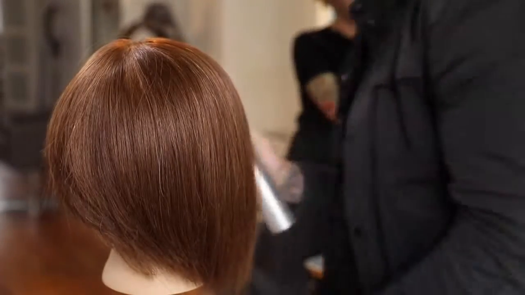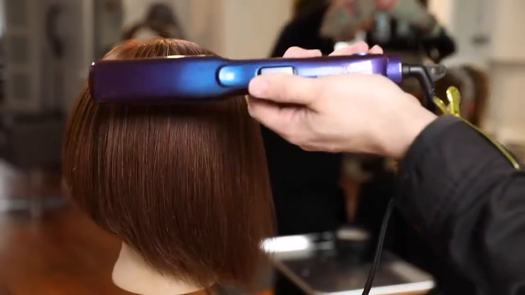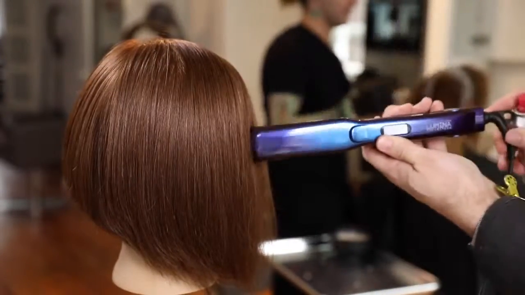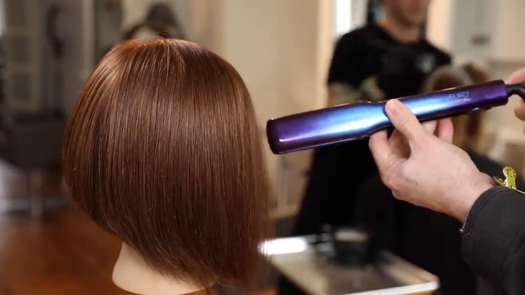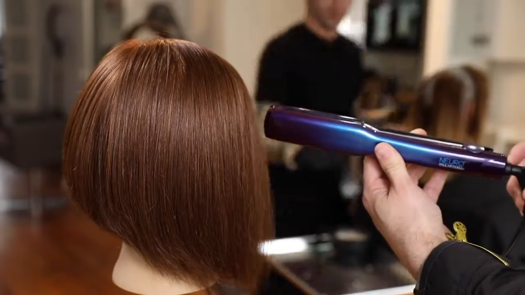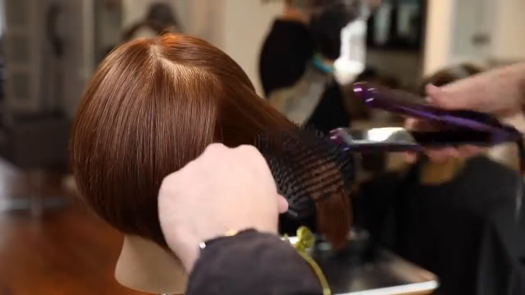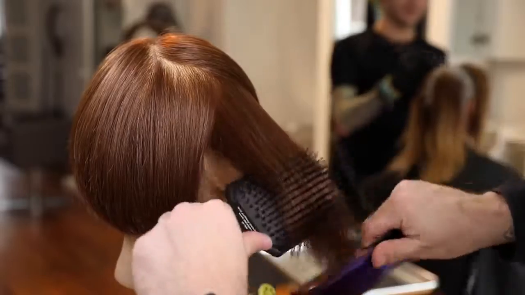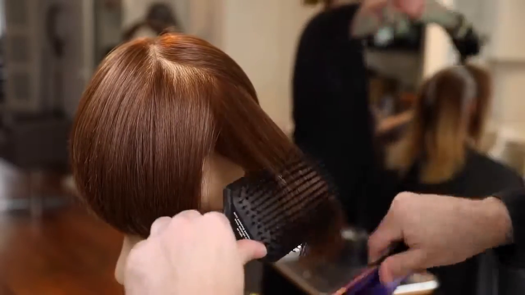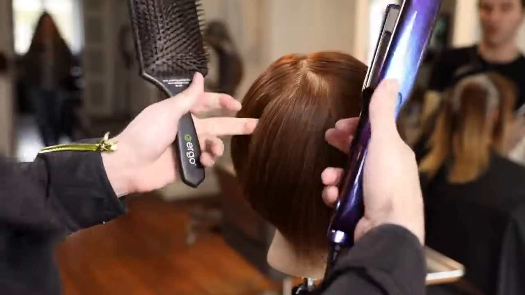This is Hot Off the Press. This is a thermal protectant, so I put it in, I blow dry it into the hair for a minute, and then I'm going to use my iron to go over top of that. So the Hot Off the Press is really just a protectant for all this heat that we're putting over the hair. Sometimes I like to use a comb during my iron work, and then sometimes I use a brush.